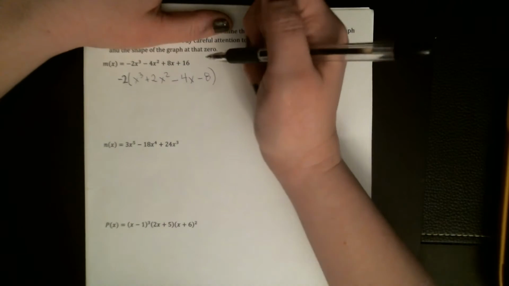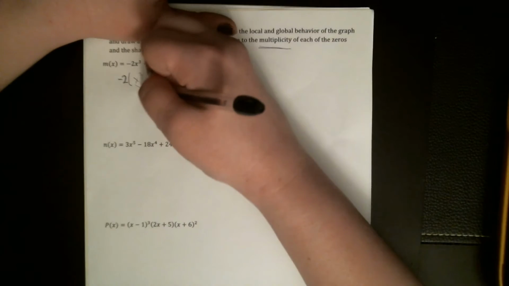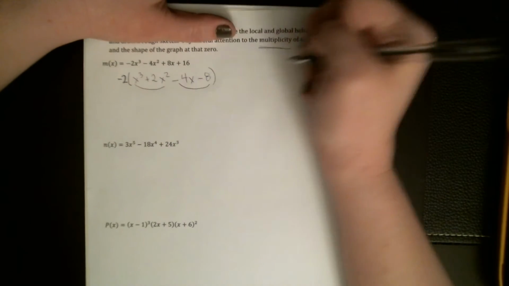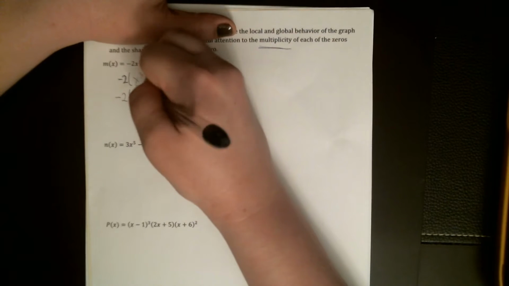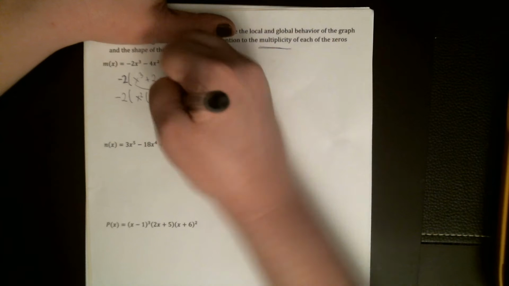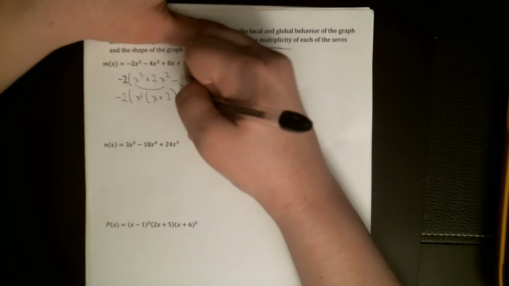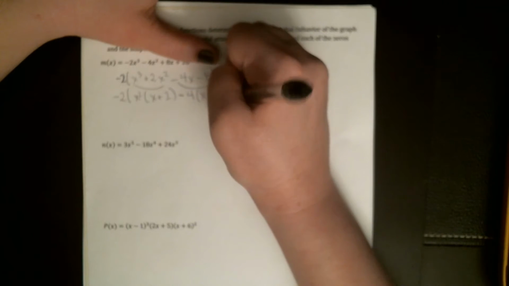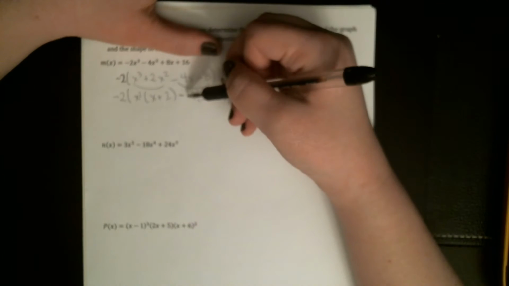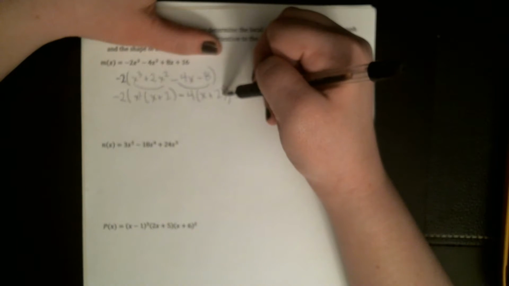There we go. Okay, so now I'm going to go ahead inside the parentheses and create two groups. From the first group, I can factor out an x squared, and I'm left with an x plus 2. From the last group, I can factor out a -4, and it does have to be a -4 that you're factoring out, so it'll switch to an x plus 2. Again, remember, if you're ever unsure, you can distribute in to check yourself. This will give us a -4x minus 8, so that's looking perfect.